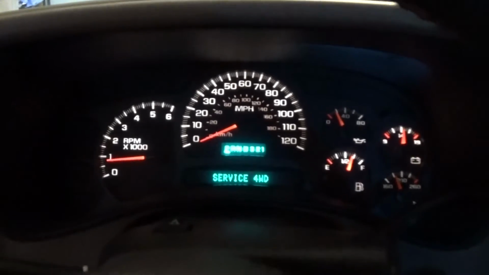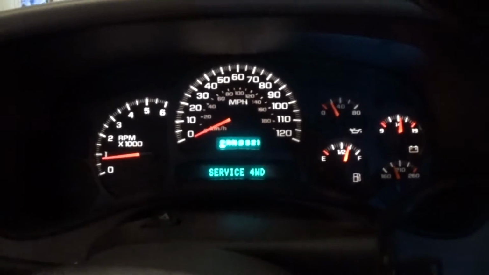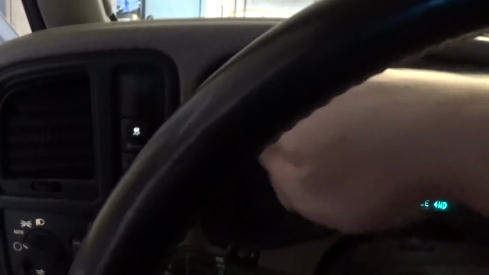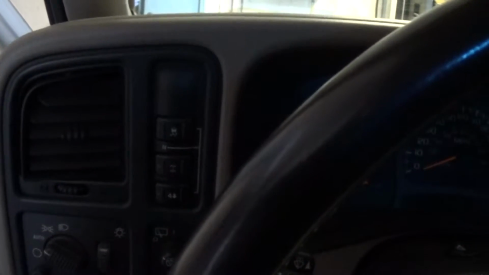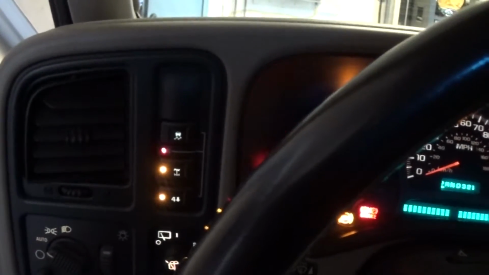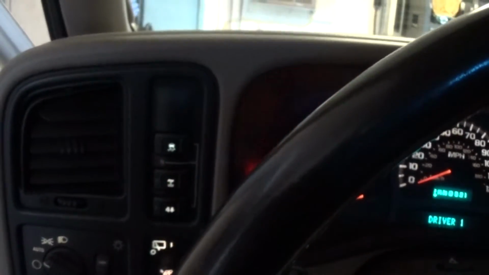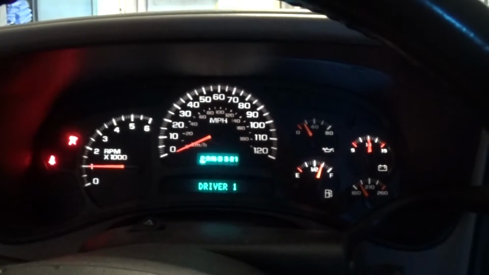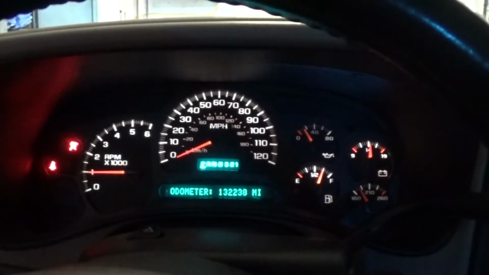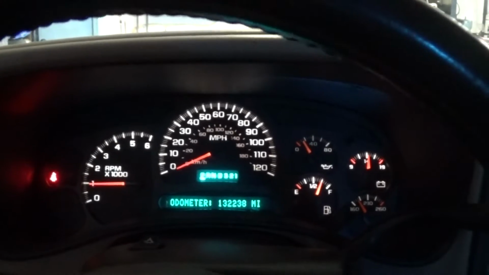The service 4-wheel drive message is on. No lights illuminate on the switches. When I turn it back on, you can see it will illuminate for a short while, and then it goes out and stays out. So next step, you're going to go down under the truck, get to the transfer case, and do some checks at the wiring.